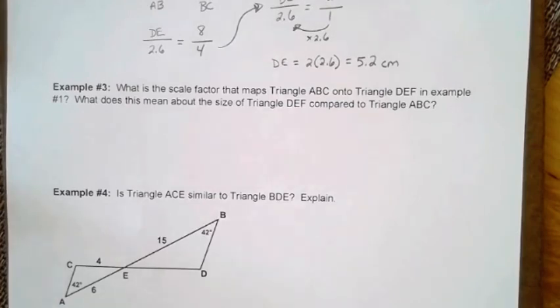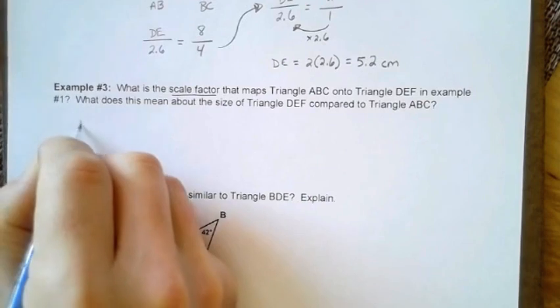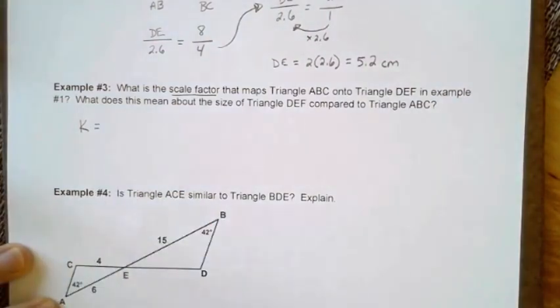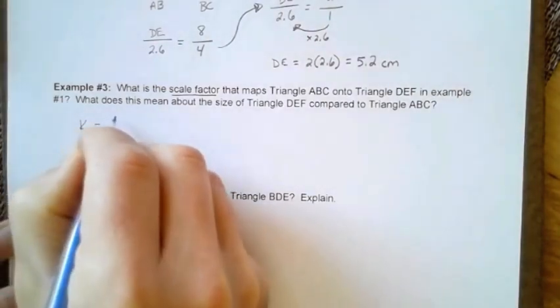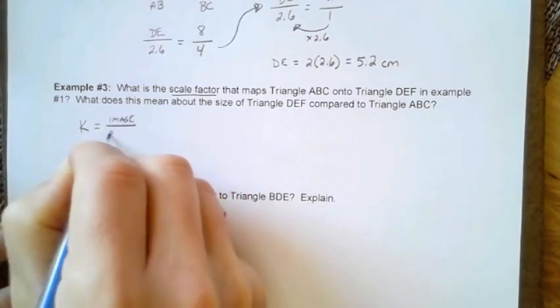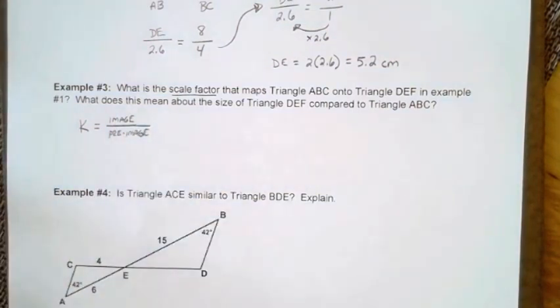What does this mean about the size of triangle DEF compared to triangle ABC? All right, well, the scale factor is always the value of K. K represents the scale factor. And in order to figure out what the scale factor is, we take the image measurements and compare them to the corresponding pre-image. All right, image over pre-image. So taking any set of corresponding sides from triangles DEF and ABC, I can come up with that scale factor. So I can show it in a couple of different ways.